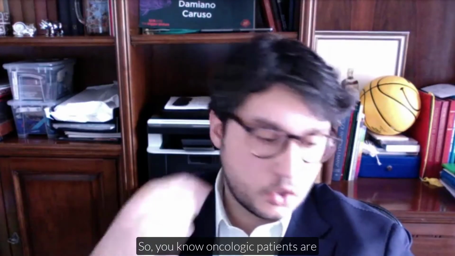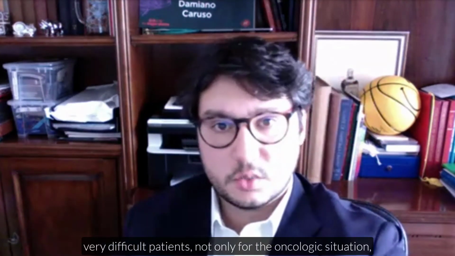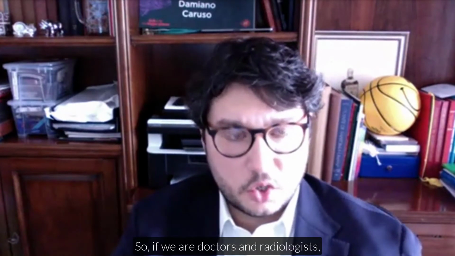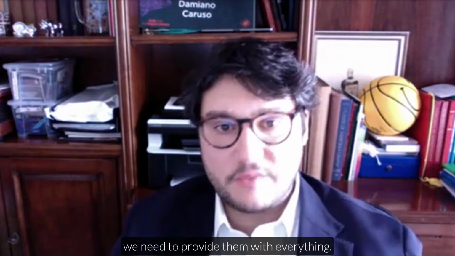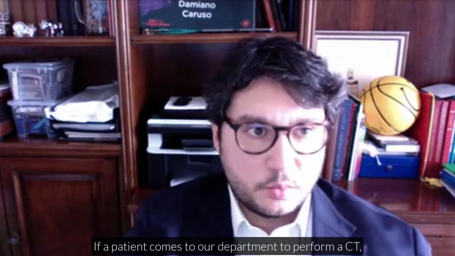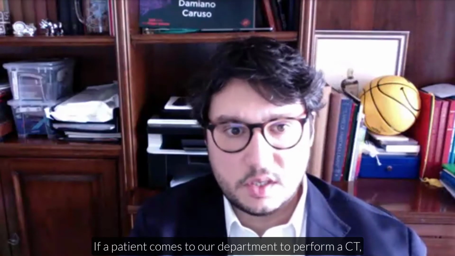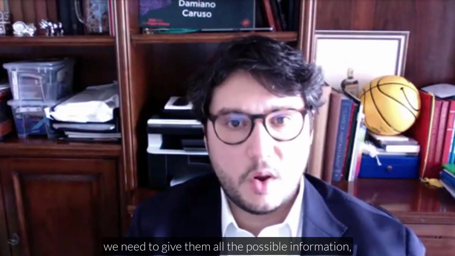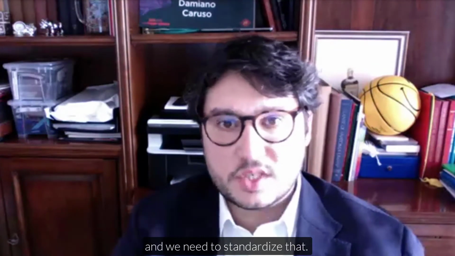Oncologic patients are very difficult patients, not only for the oncologic situation, but also for their physiologic status. So if we are doctors and radiologists, we need to provide them everything. If a patient comes to our department to perform a staging CT, we need to give them all the possible information, and we need to standardize that.